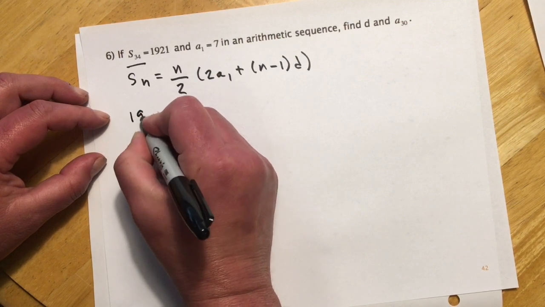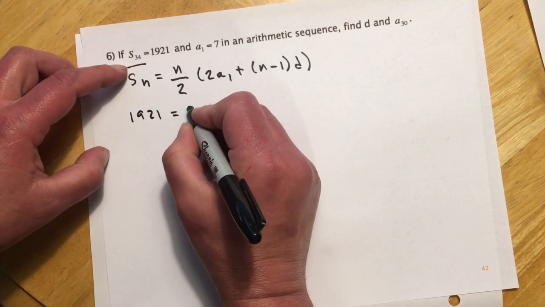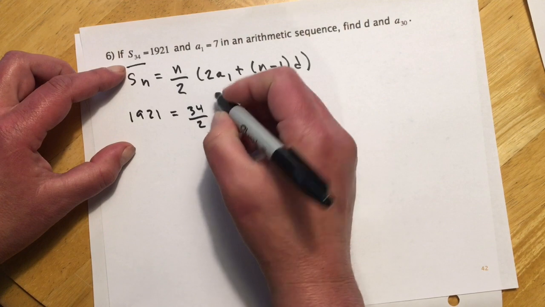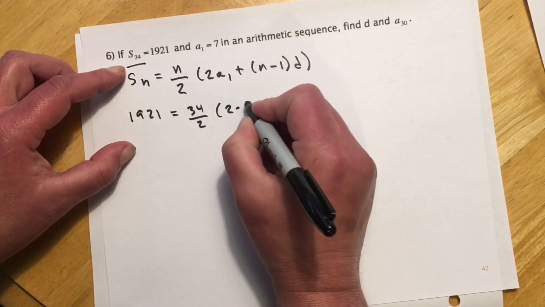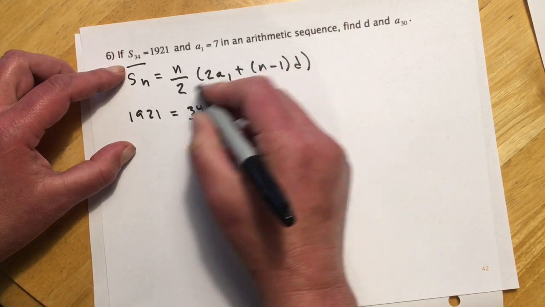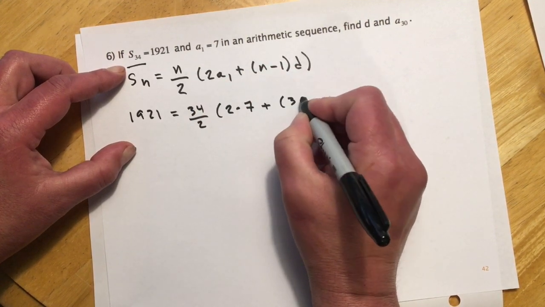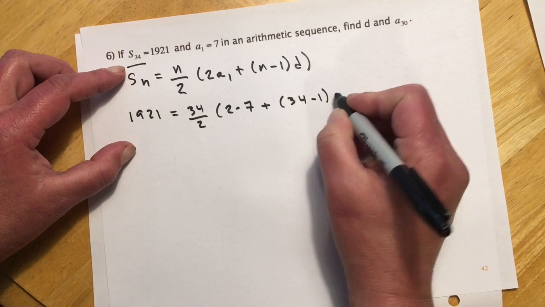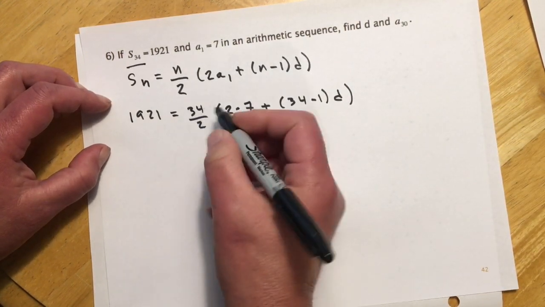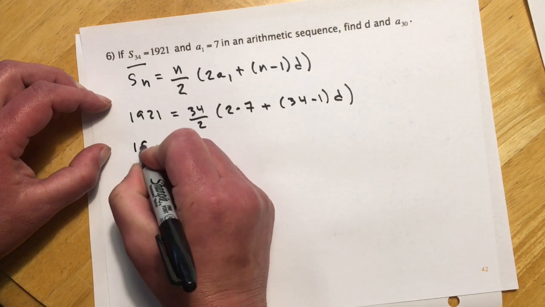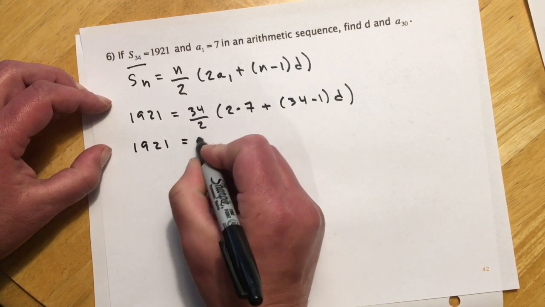So this is going to be 1921 equals 34 over 2, and then 2 times a sub 1 is 14. N again was 34, and that's going to let me get at d. So this is 17. Let me clean this up a little bit and then I'll solve.